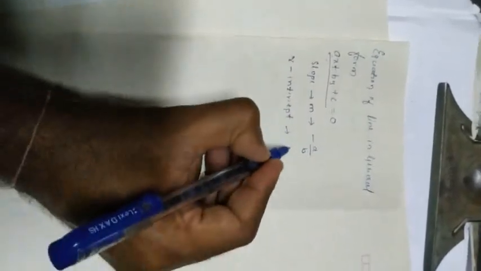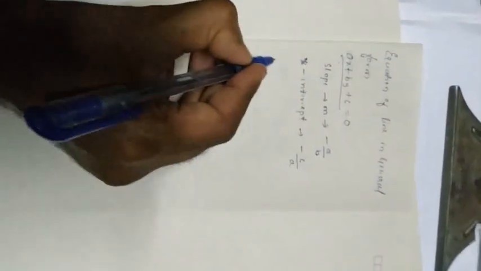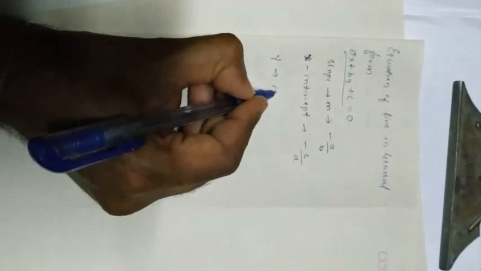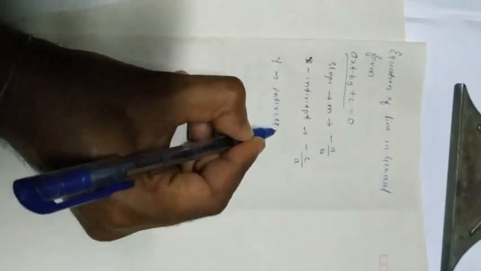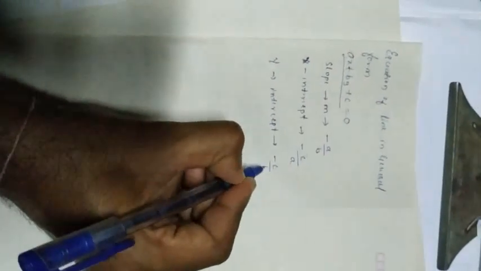The x-intercept is minus c by a, that is, the constant divided by the coefficient of x. And the y-intercept is minus c divided by b. So this is how we find the slope, the x-intercept and the y-intercept by using the general form of the equation of a line.